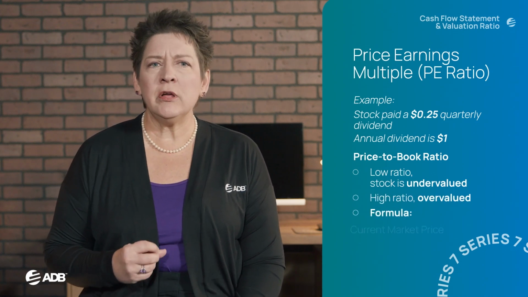The last valuation ratio is the price-to-book ratio. This is used to compare a common stock's market value to its book value, and it helps determine if the stock is undervalued or overvalued. A low ratio indicates the stock is undervalued, and a high ratio can mean it's overvalued. The formula is current market price divided by book value per share.